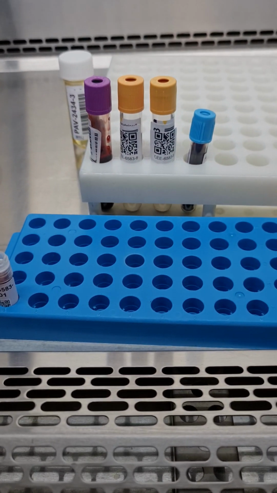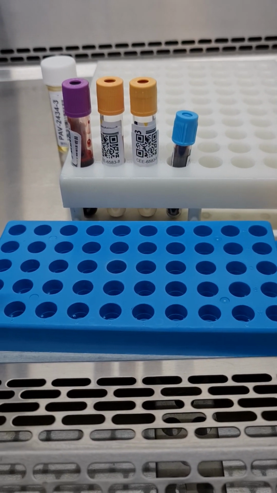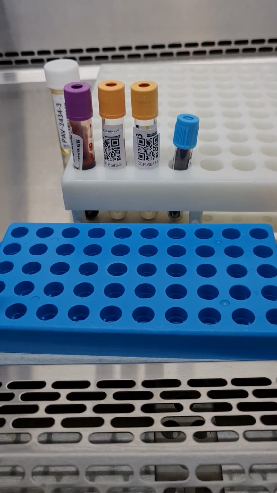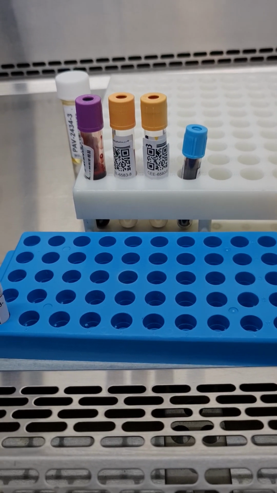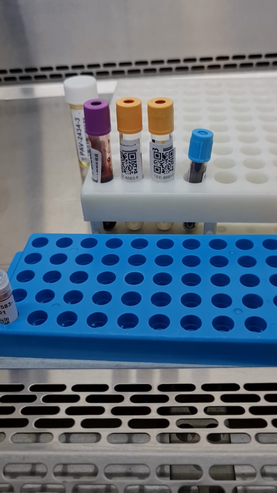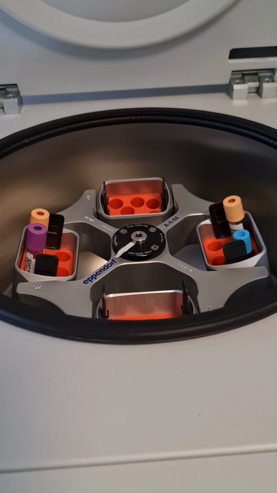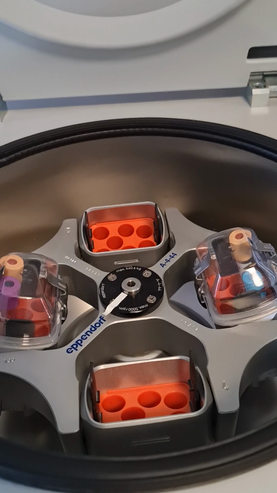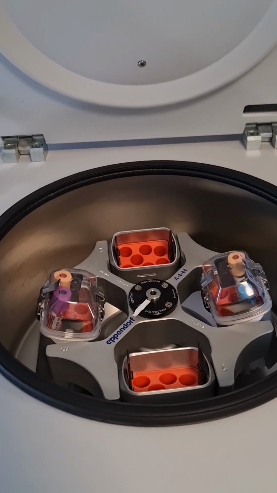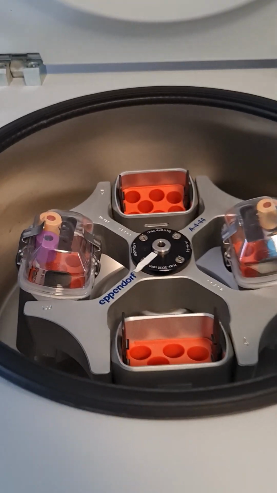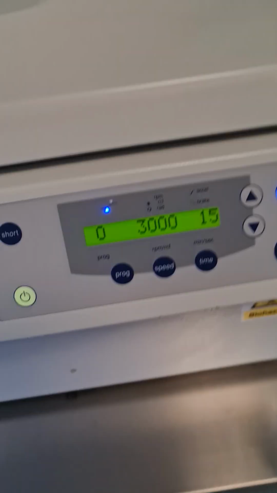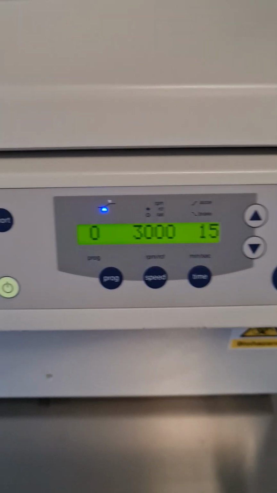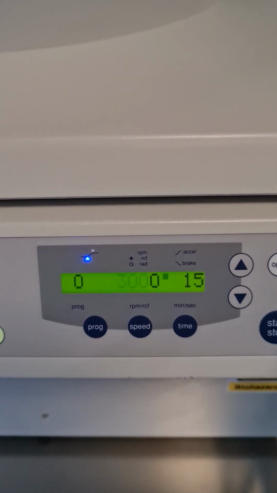Now I'm going to centrifuge all the tubes, spinning at 3000 RPM for 15 minutes. Just closing the centrifuge and start spinning at 3000 RPM for 15 minutes.